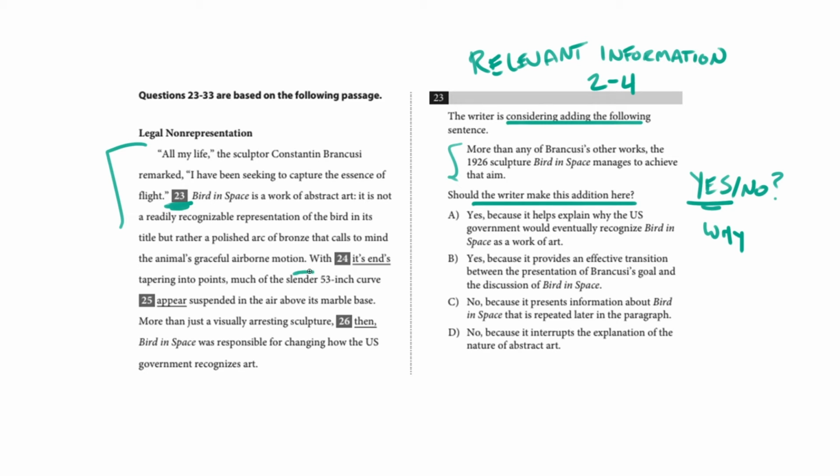All right, I'll stop there. Because for a relevant information question, we're really only thinking about the immediate context of where the addition goes. We're not thinking about the paragraph as a whole. We're thinking about, okay, in this spot between sentence 1 and sentence 2, we want to put this sentence 1.5. Does it fit there or not?